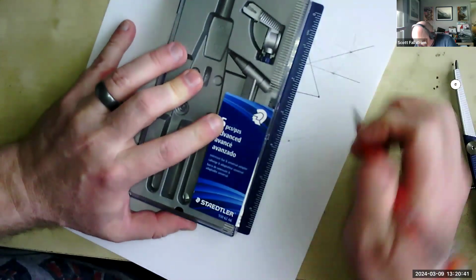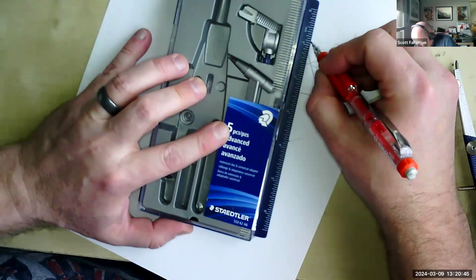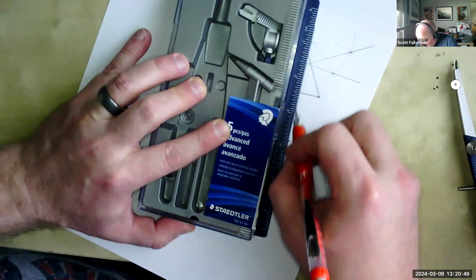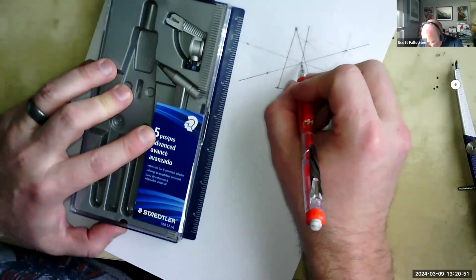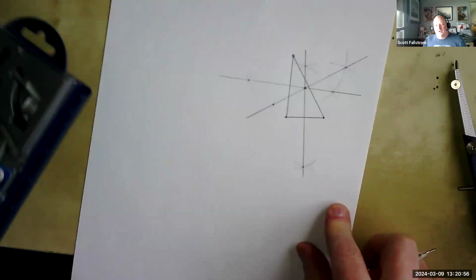And when I draw this last one, sorry, let me get it right on here, going between these. Okay, what you'll see is all of the perpendicular bisectors intersect at a single point.